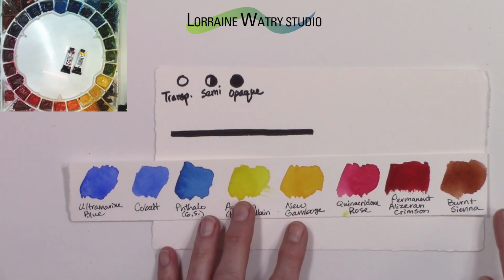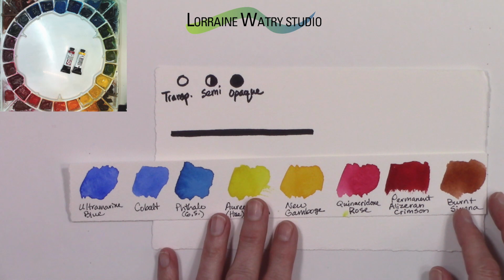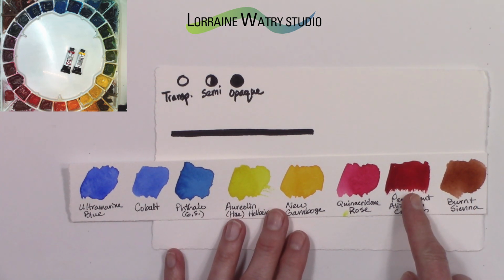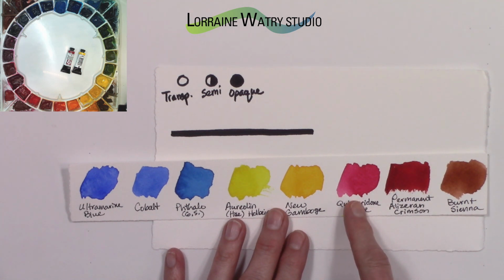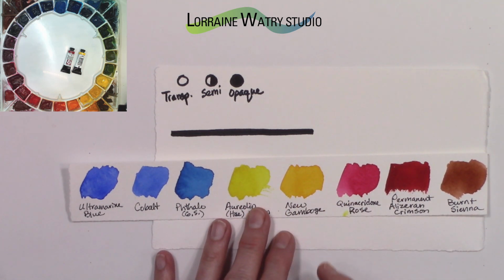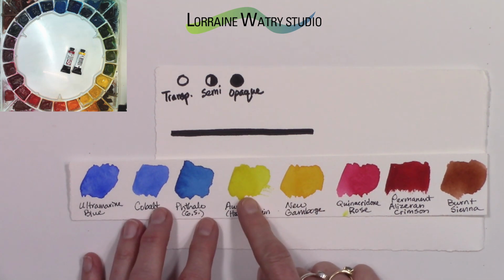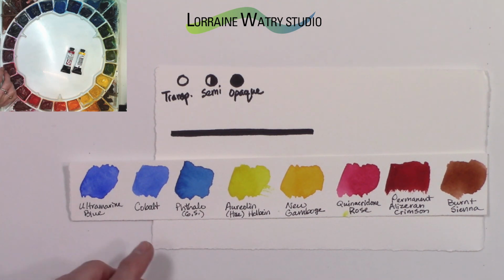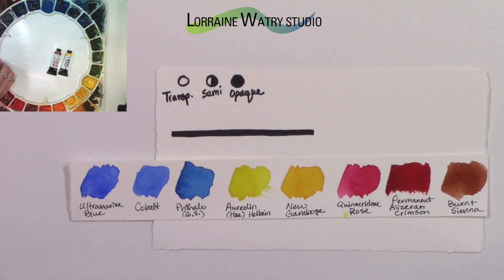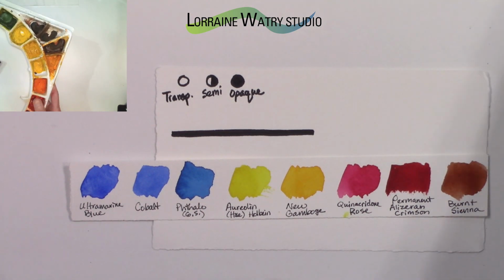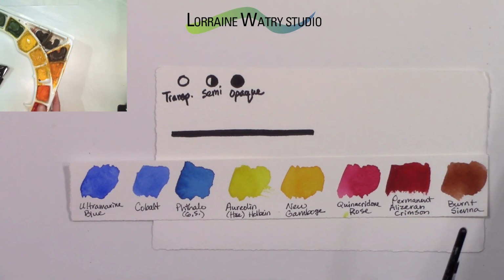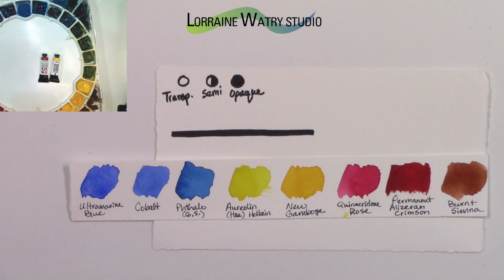So on this list, the burnt sienna is semi-transparent, the permanent alizarin is transparent, the quin rose is transparent, new gamboge, sorry I had to look, is transparent, aureolin is transparent, and phthalo, I'm going to have to turn my palette because I can't remember. Phthalo is transparent, cobalt is semi-transparent, and ultramarine on the end here is transparent.